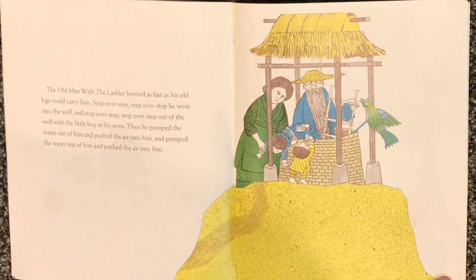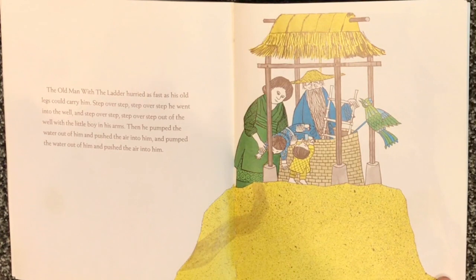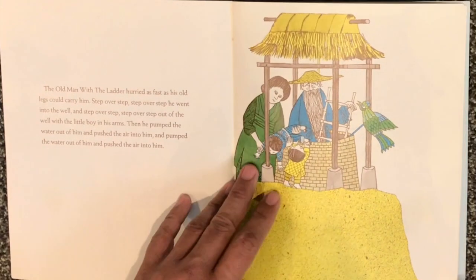The old man with the ladder hurried as fast as his old legs could carry him. Step over step, step over step, he went into the well. And step over step, step over step, out of the well with the little boy in his arms. Then he pumped the water out of him and pushed the air into him, and pumped the water out of him and pushed the air into him.